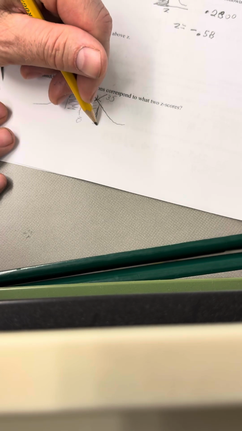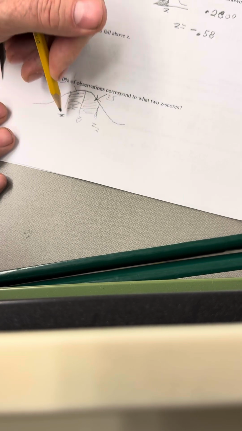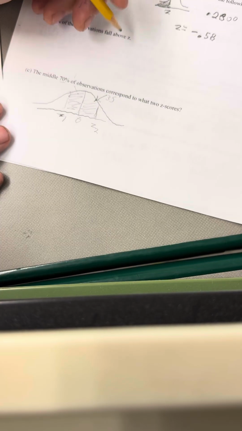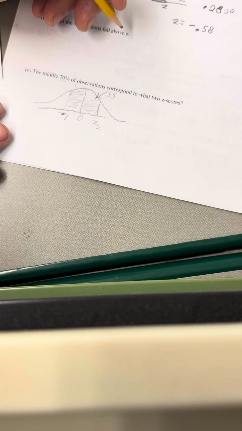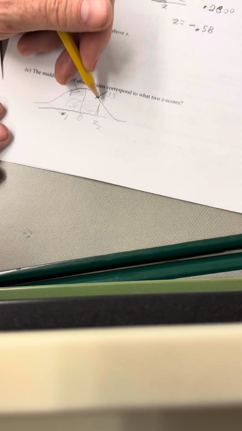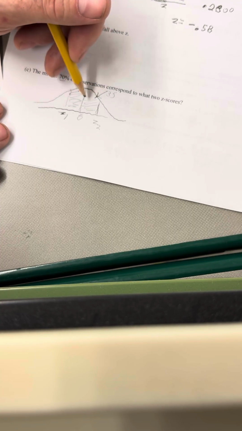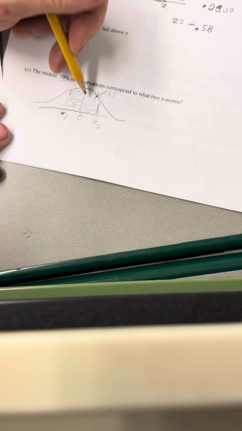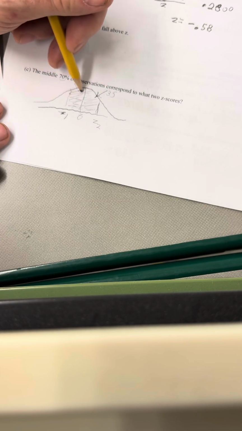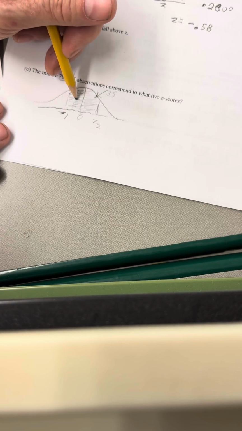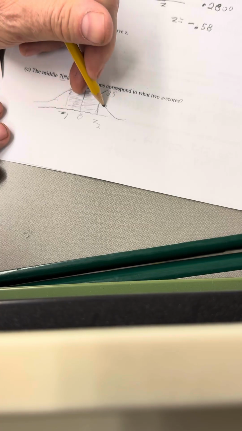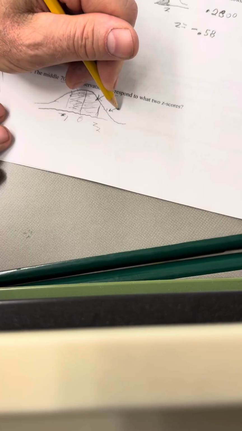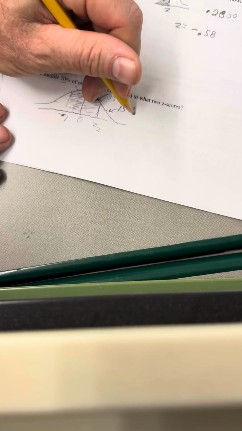What we need is we need 2 z's, right? To go with this, right? So this would be the z for 35%, okay, here we go. So this is the 70, right? 35 and 35. And then how much are each of these? Must be 30, right? So this one would be some 15%.